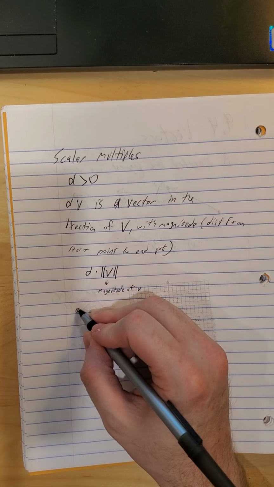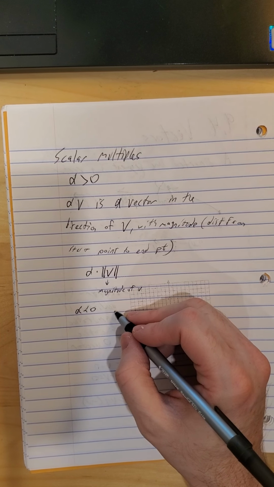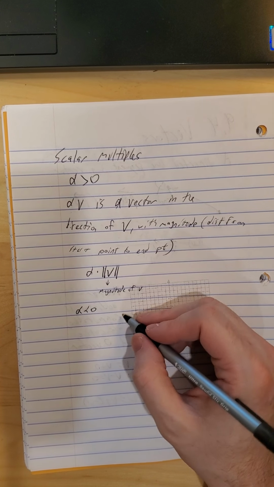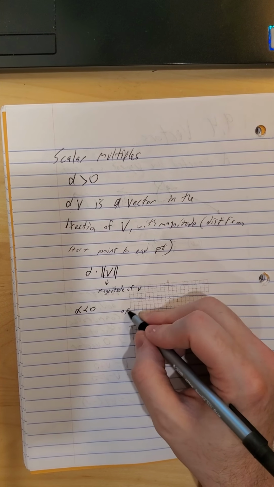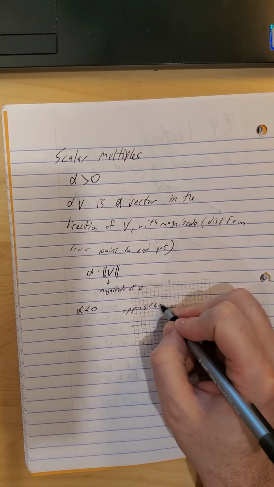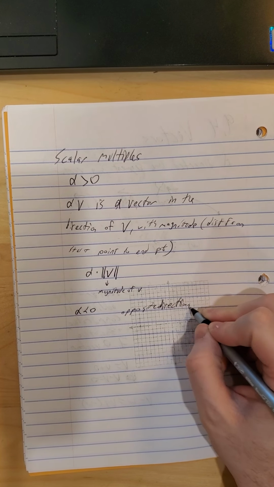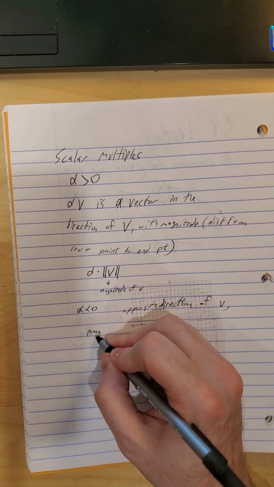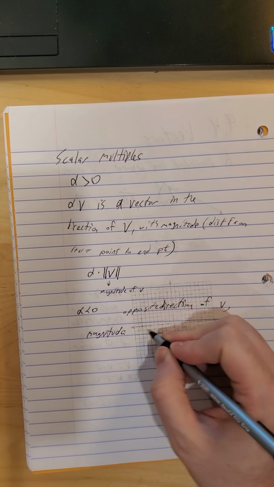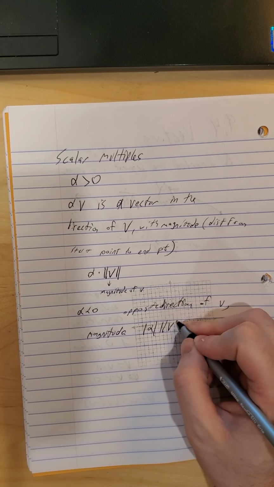Similarly, if alpha is less than 0, then it's a vector in the opposite direction of V, but the magnitude would be the absolute value of alpha times the magnitude of V.